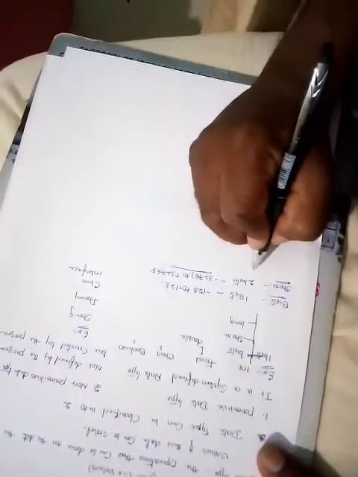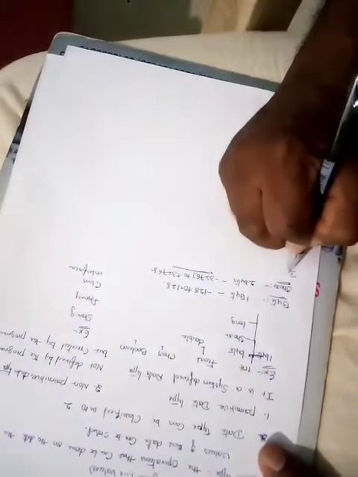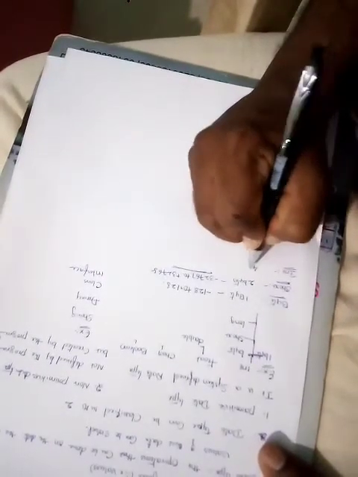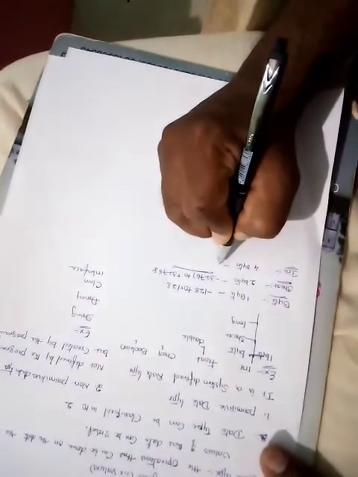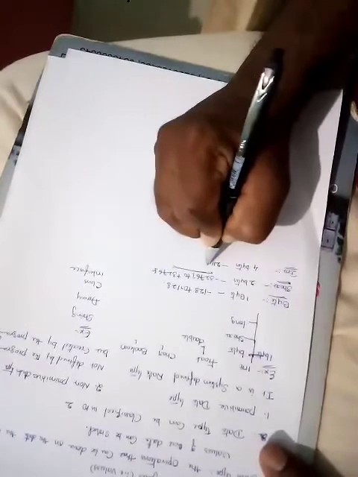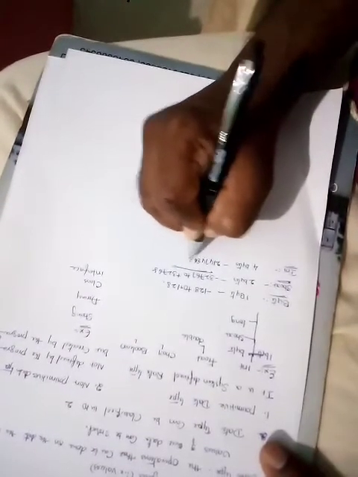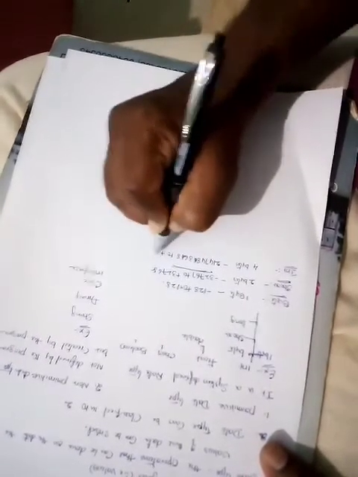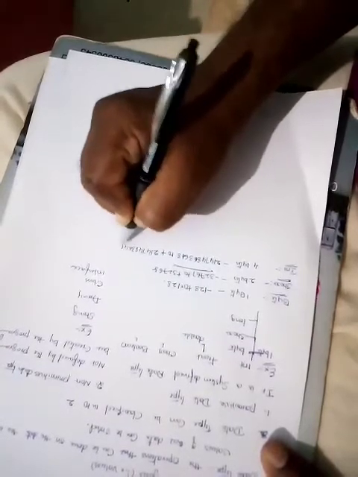And when it comes to long or integer, first we will go to integer. So the size of the integer is 4 bytes, and the range will be -2147486 to +2147483683648.